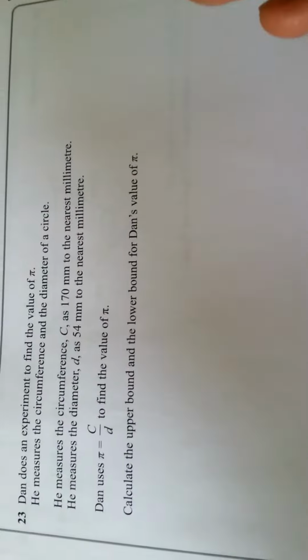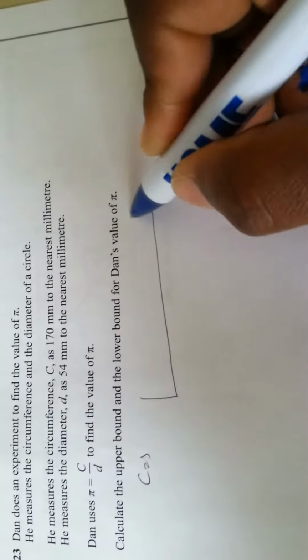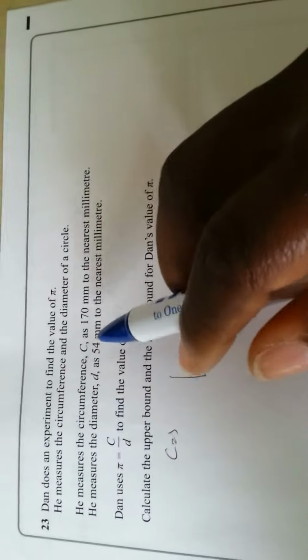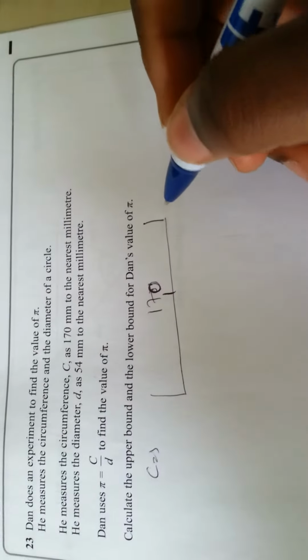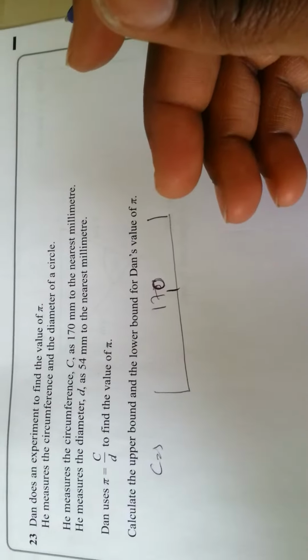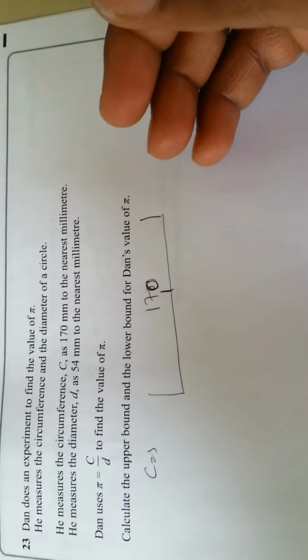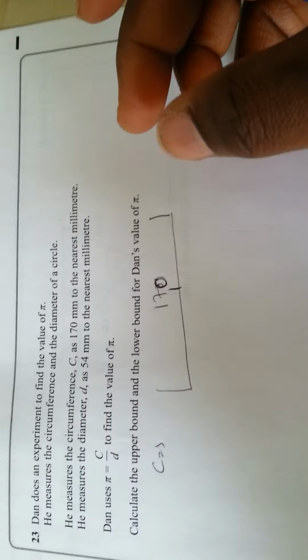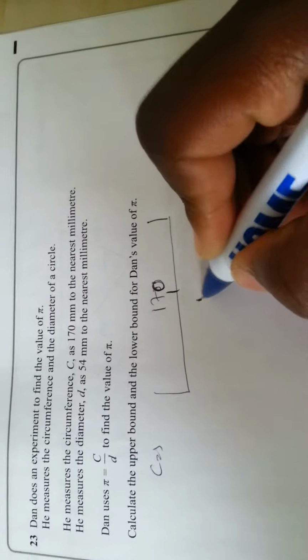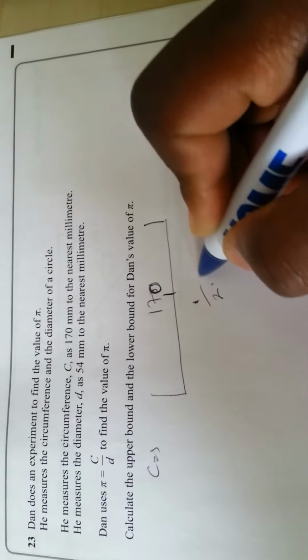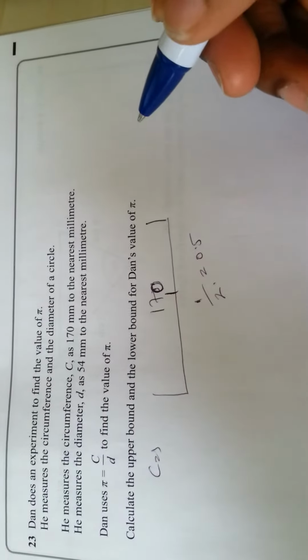Okay, now first of all, let's establish our upper and lower bounds for C and D. So for C, we have 170 millimeters. Since it was estimated to the nearest millimeter, or to the nearest unit, that's 1, we're going to divide that 1 by 2, which is 0.5.